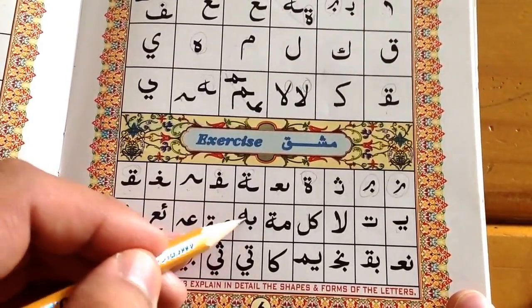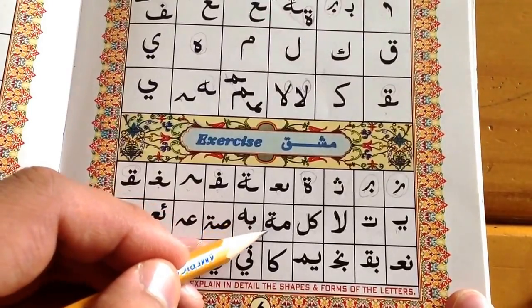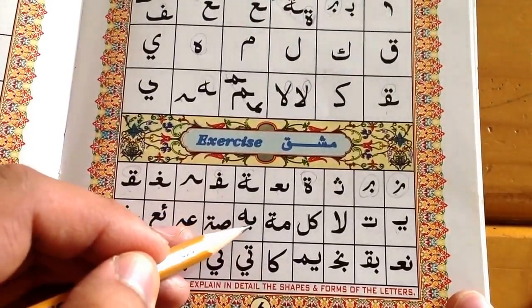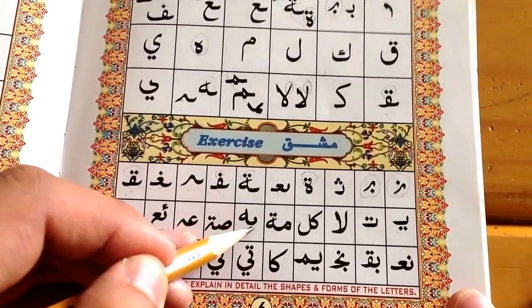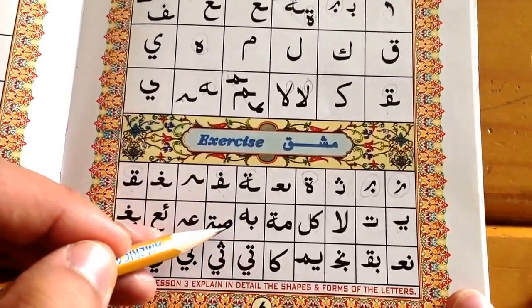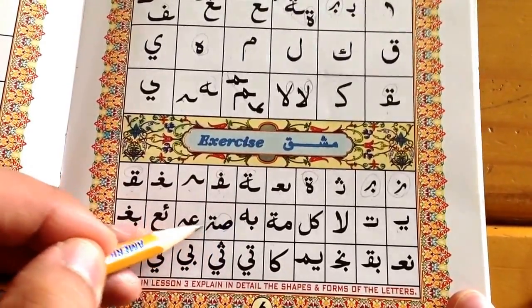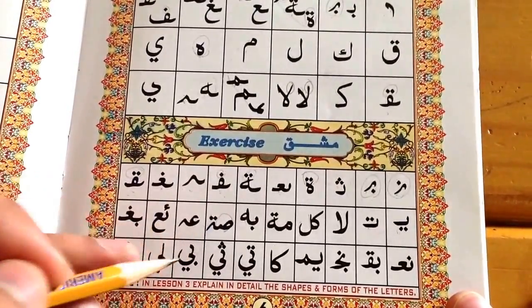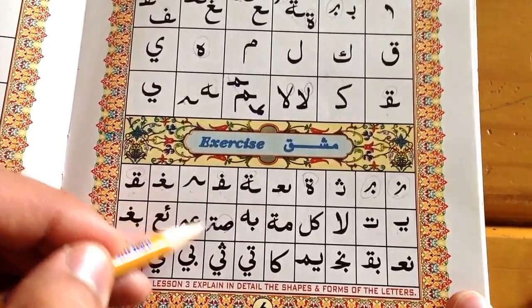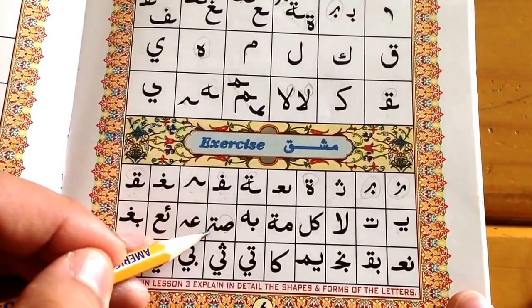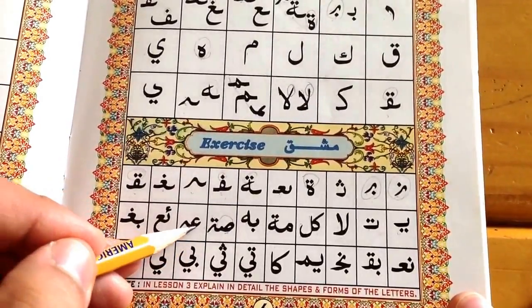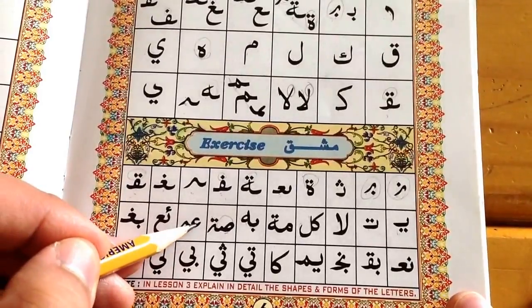So see the similarities? See, this one has two dots, so it's a ta marbuta. This one does not have two dots, so it's a ha. So ba ha, softly, ba ha, sad ta marbuta, sad is full mouth, sad ta marbuta. See, it's similar to this one right here, but it has two dots on top, so it's a ta marbuta. Sad ta marbuta, ain ha, ain ha.